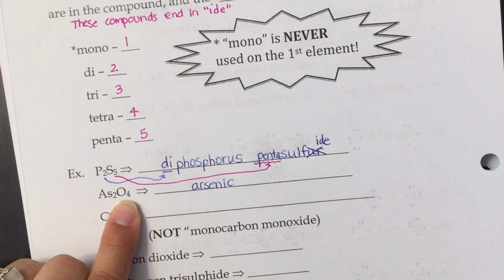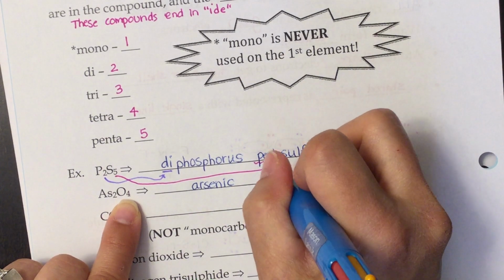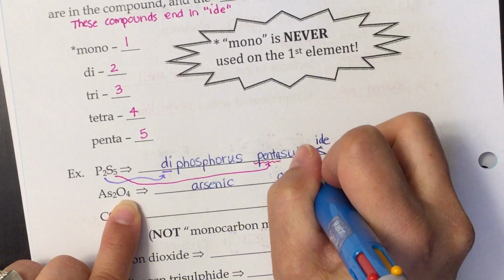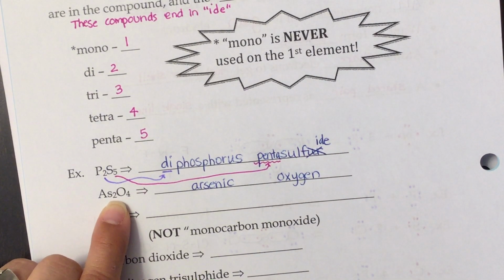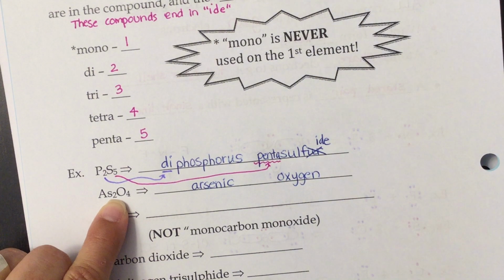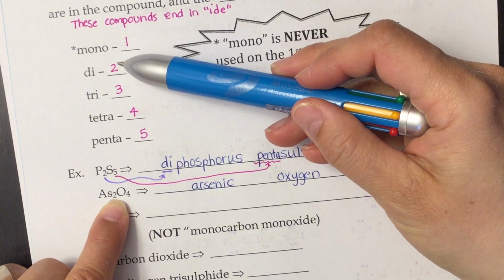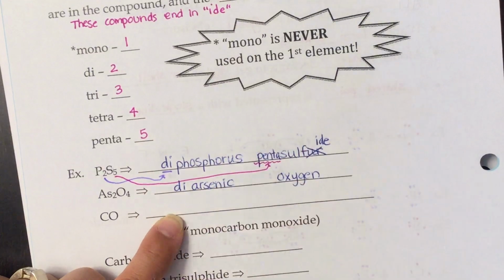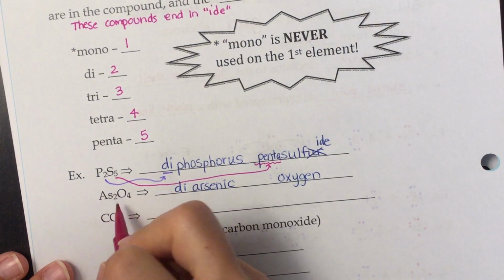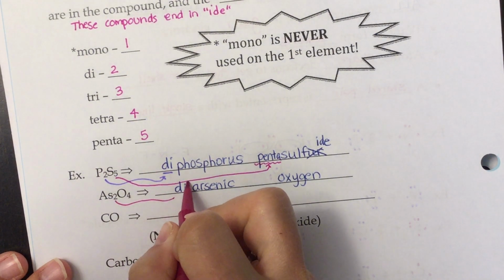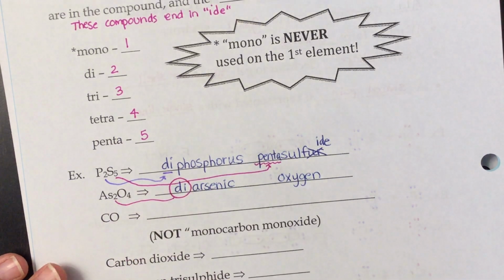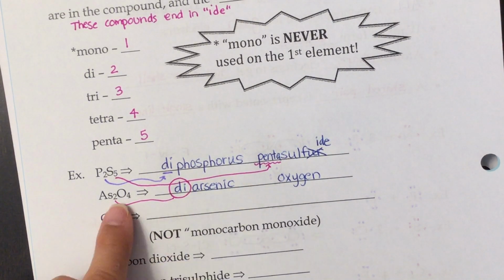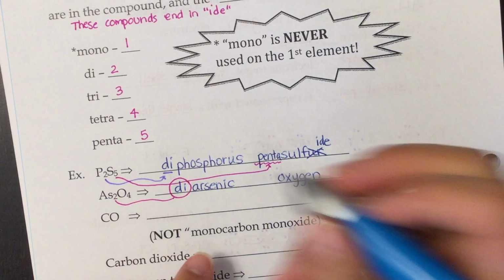And what does O stand for? Oxygen. Now let's do our prefixes. 2 is di. So we're going to have diarsenic. Here the 2 tells us how many arsenics we need. And then 4 is penta.